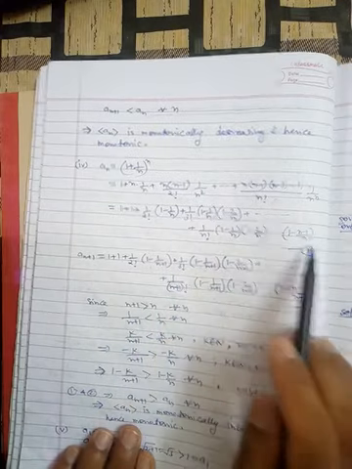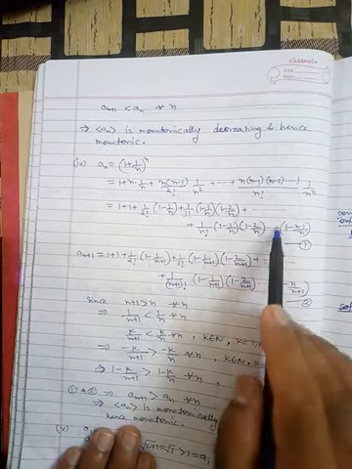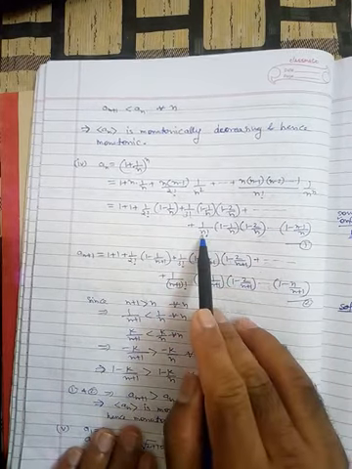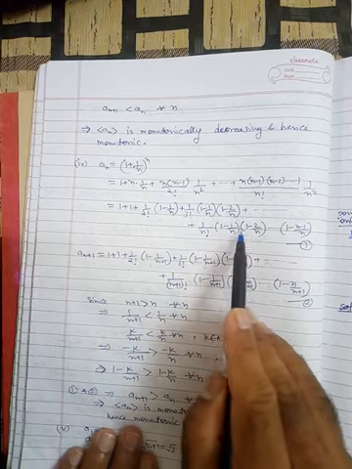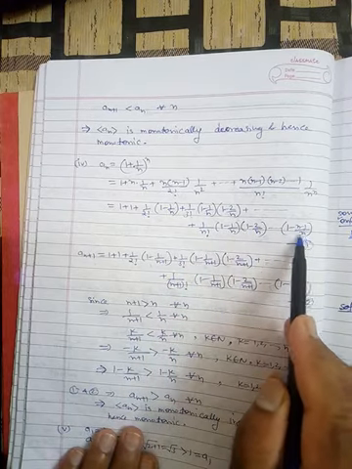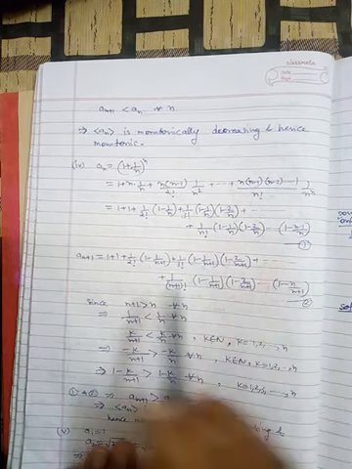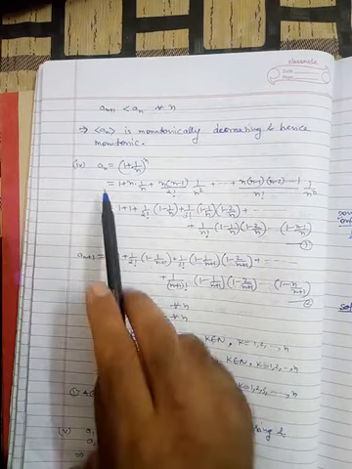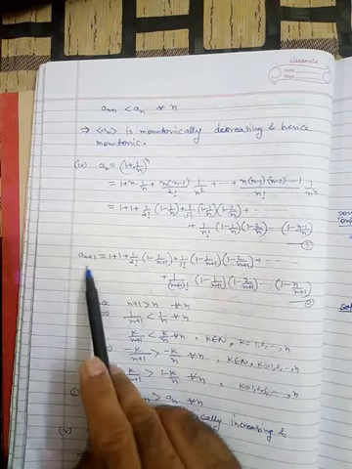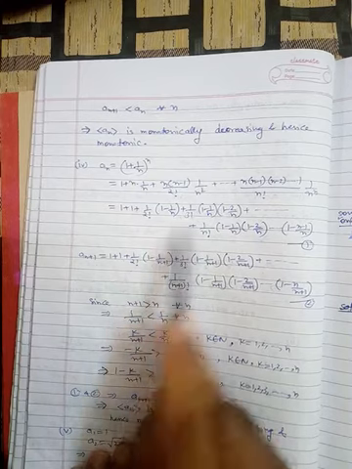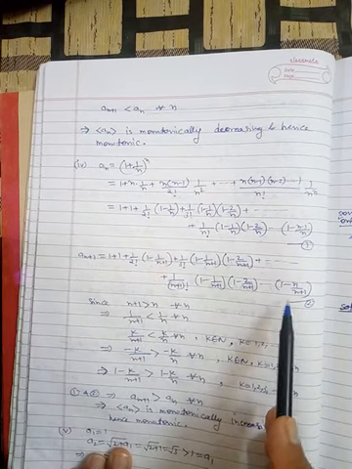Similarly, the rest of the terms. So the last term can be written in the same way as 1 by factorial n, (1 minus 1 by n), (1 minus 2 by n), up to (1 minus (n minus 1) by n). Fine. So this is an. Now an plus 1 will be just replacing n by n plus 1. So we get this term.